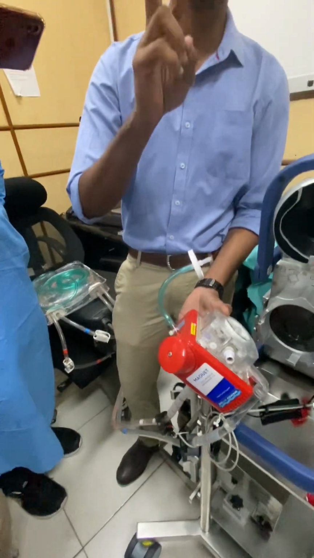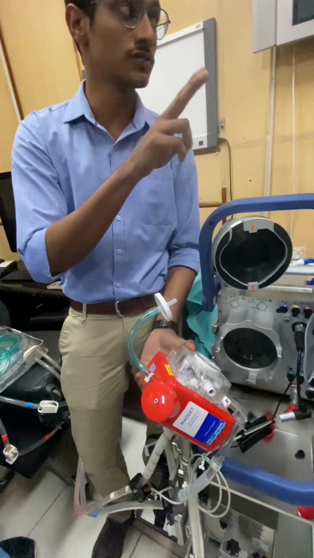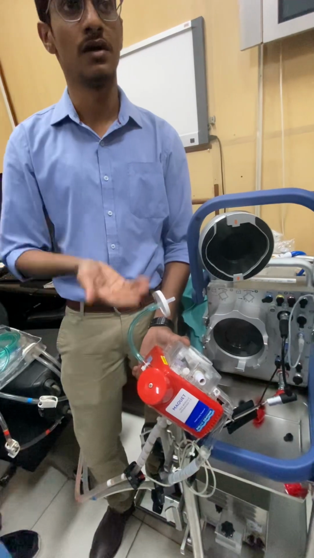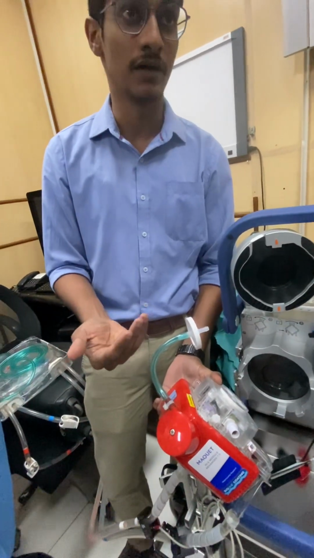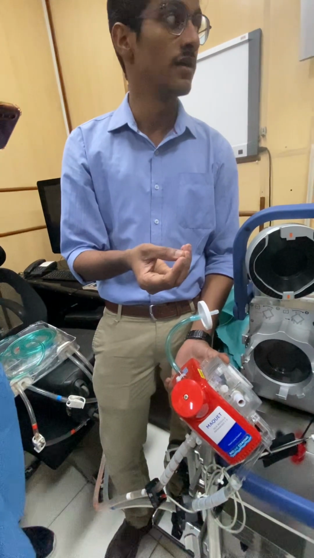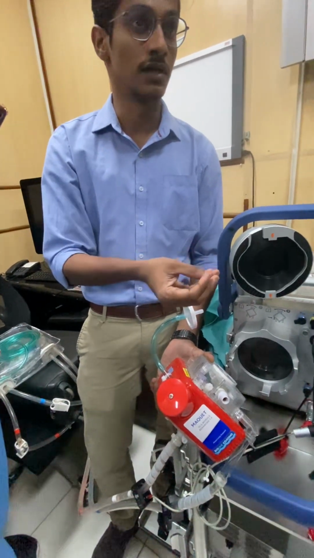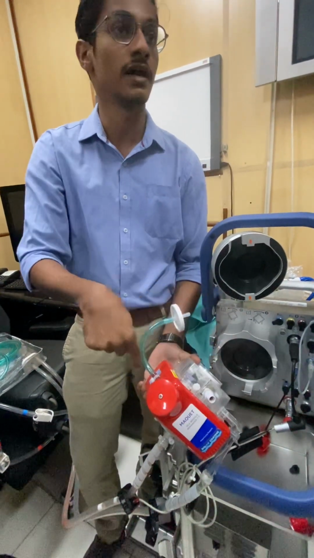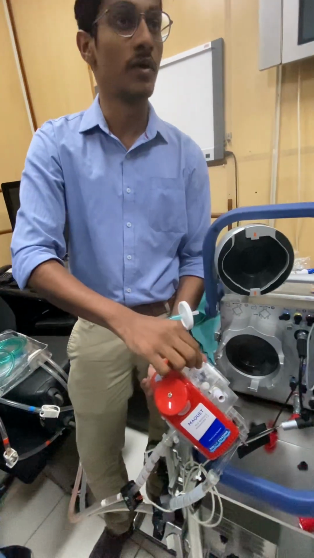So this can be used mainly at two times. First one, while we are priming. During priming, there will be air anyway, so it will help in efficiently removing the air. Next thing is that if there is any air entry from the venous side, any air coming into the oxygenator, you know why it happened, you have fixed it, but you felt like some air has come in. In such a situation, just open this up.